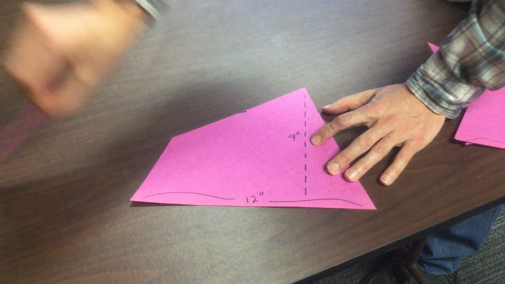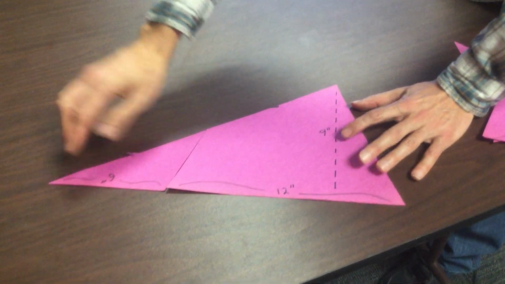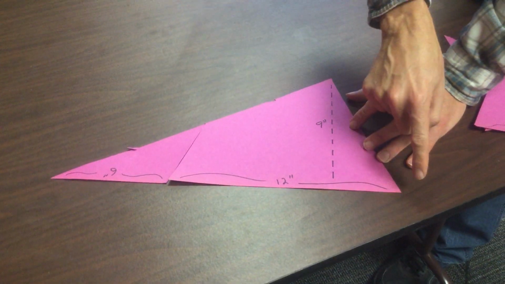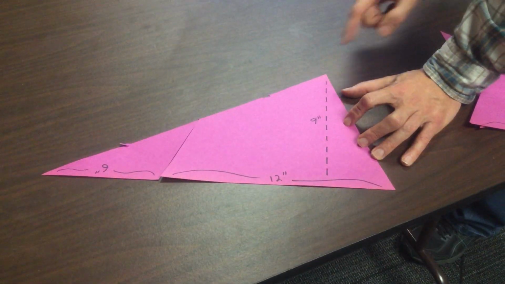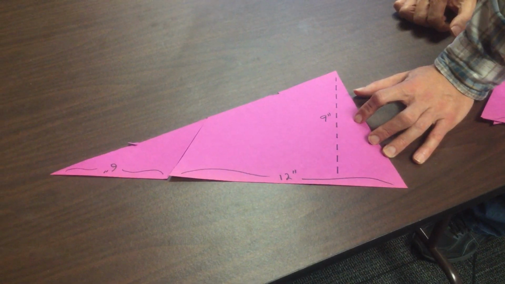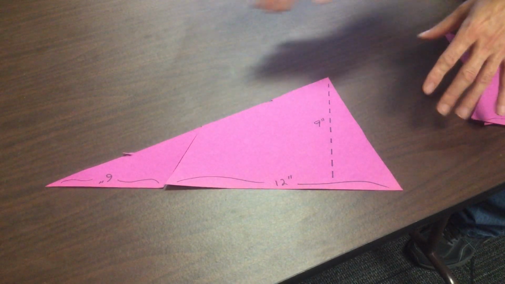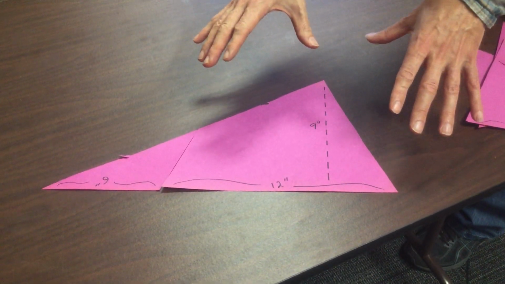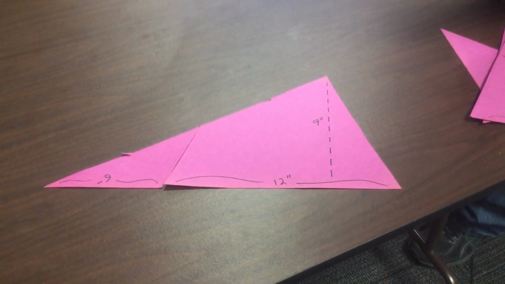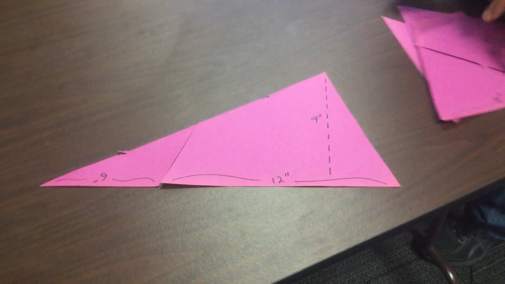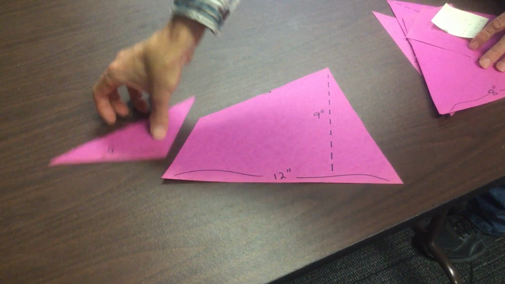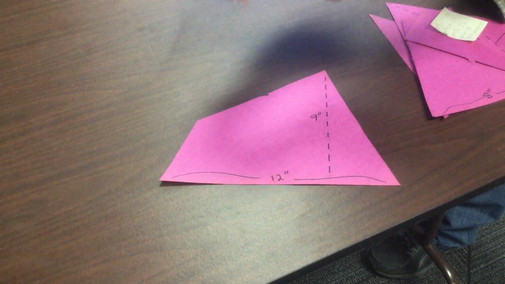So if you think of this like a triangle with an 18-inch long base and a 9-inch long height, 18 times 9 is 162. And then if you divide that by 2, because it's a triangle, you always have to divide by 2. 162 divided by 2 is 81. So the area of this trapezoid is 81.